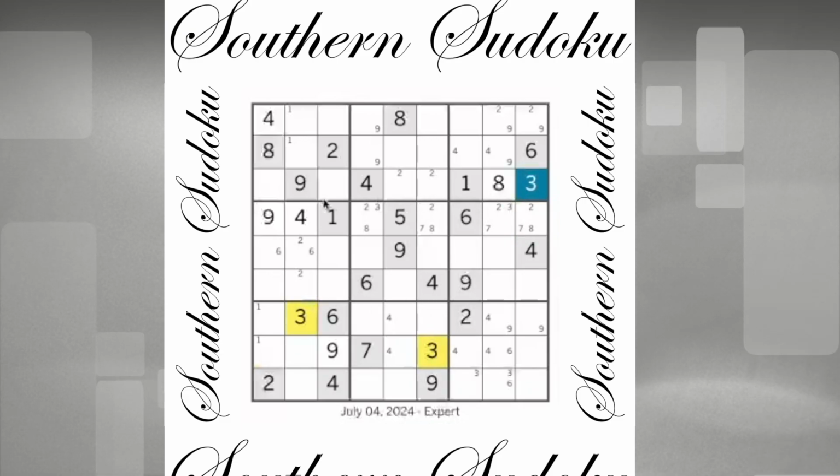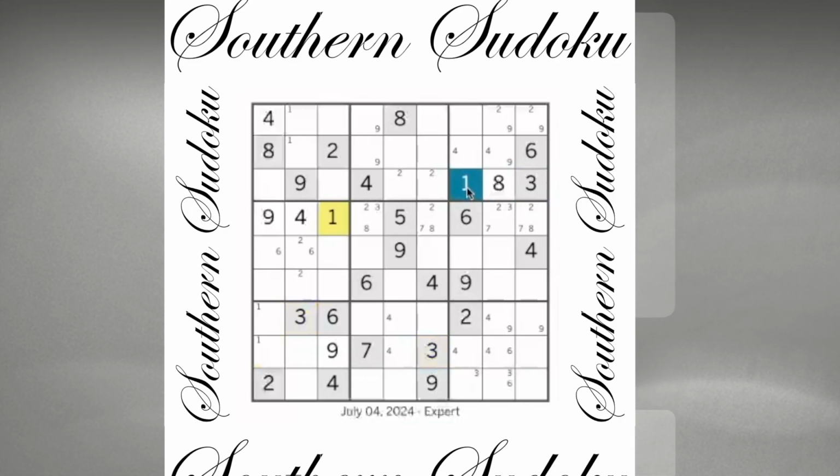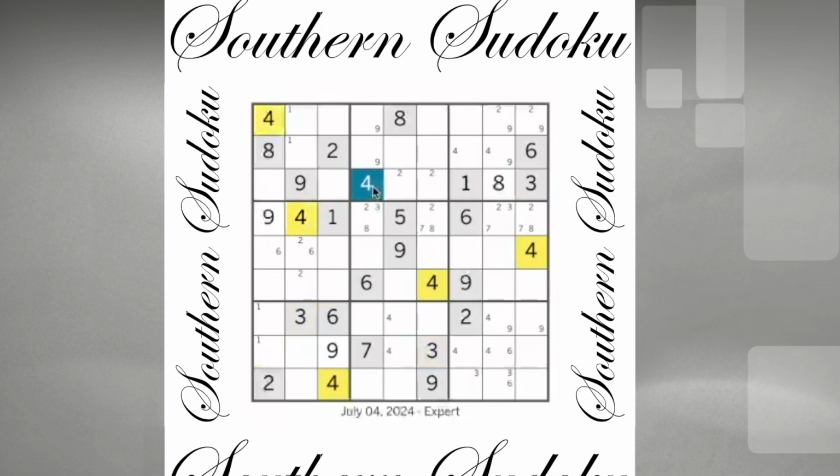Let's look at this line. Well, we know the 2's going to be there. We have the 3 and the 4. So we need a 5, 6, 7.